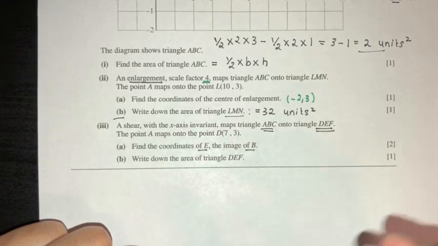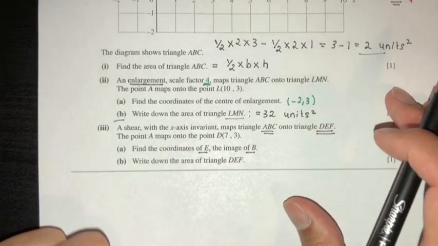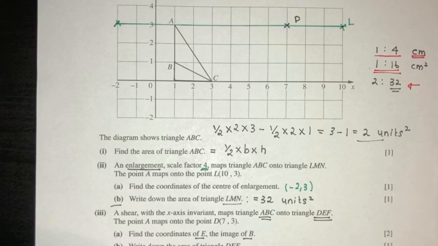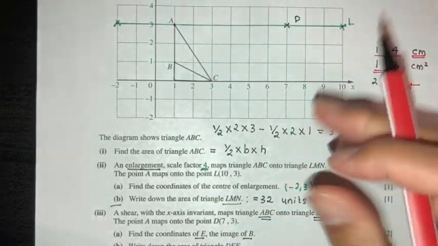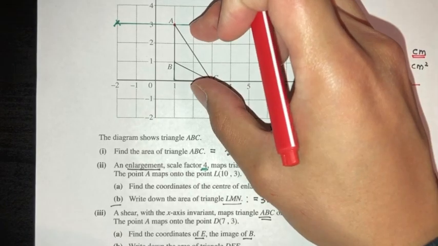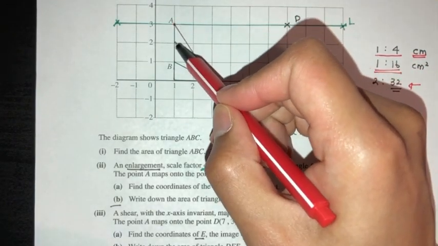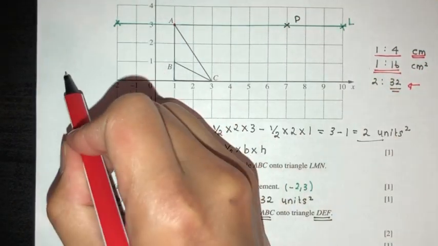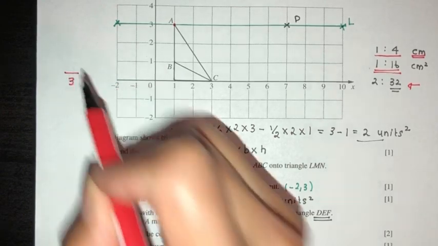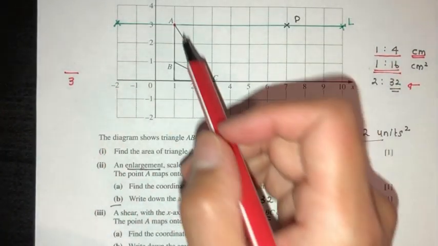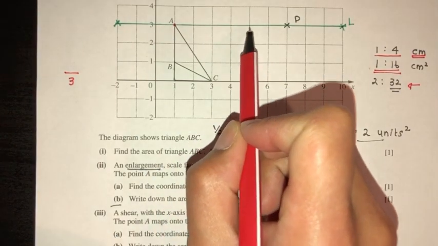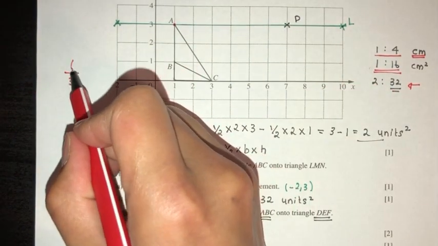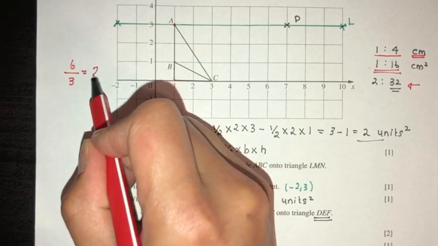To know this, we must first find the shear factor. So let me show you how to find the shear factor. You first have to go to this point and find the distance between it and your invariant line. It is 1, 2, 3 squares. So you write down 3 below. Now for the image from the point A, it is 1, 2, 3, 4, 5, 6. It is 6. So the shear factor is 2.